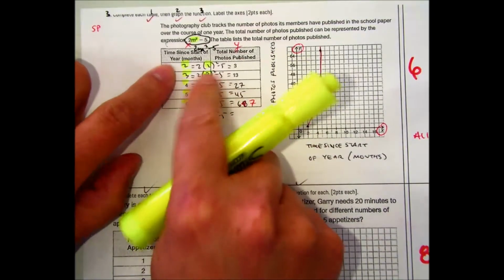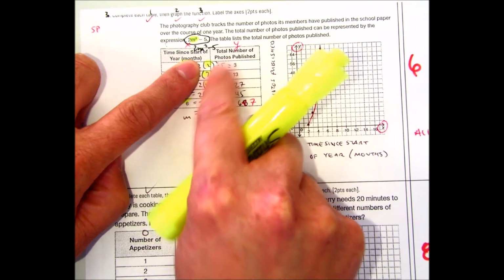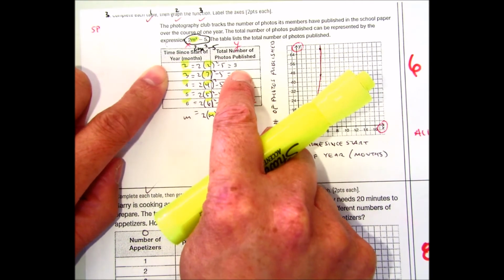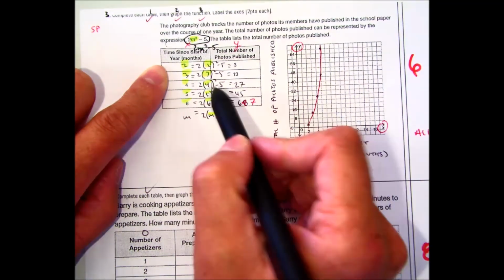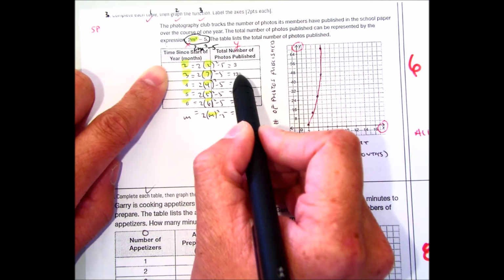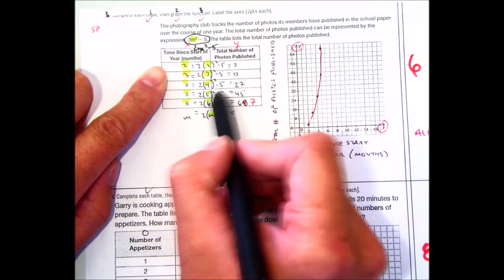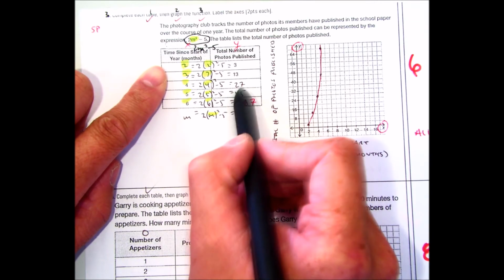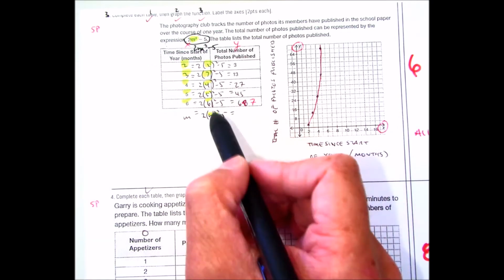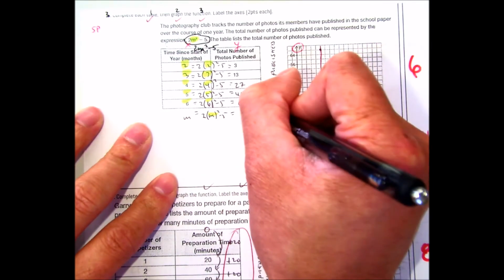I put in a 2 there, so their order of operations, 2 squared, so you're doing the exponent first, that's 4, 4 times 2 is 8, 8 minus 5 is 3. 3 squared is 9, 9 times 2 is 18, 18 minus 5 is 13. 4 squared, that is 16, times 2 is 32, minus 5 is 27. 5 squared times 2 minus 5 is 45. 6 squared times 2 minus 5 is 67.